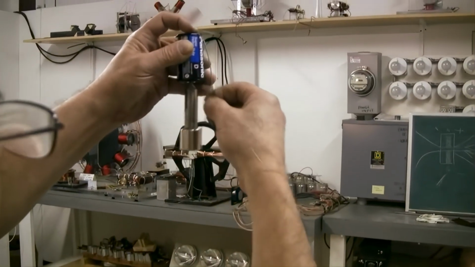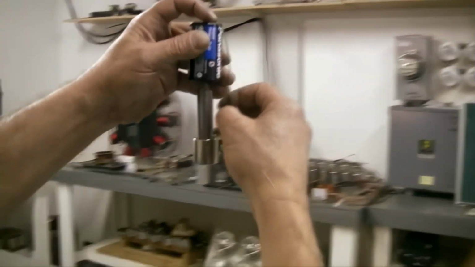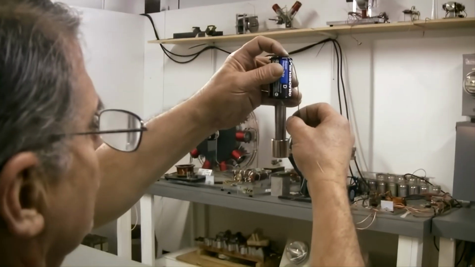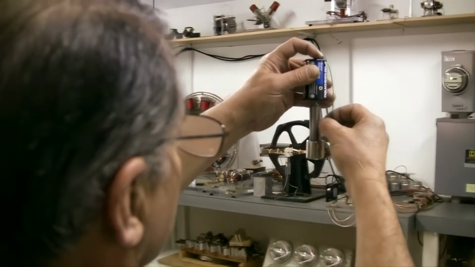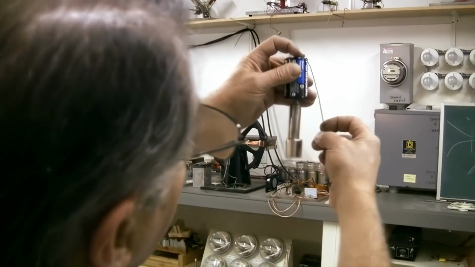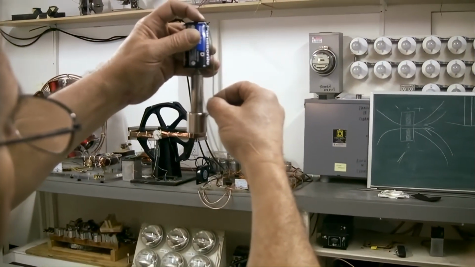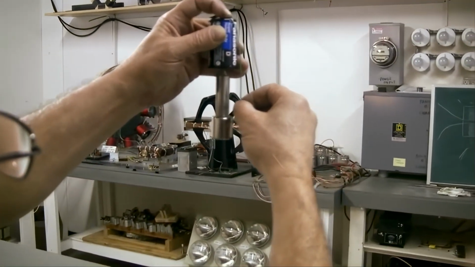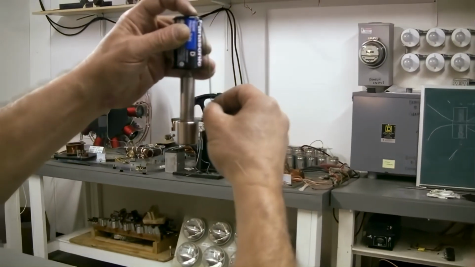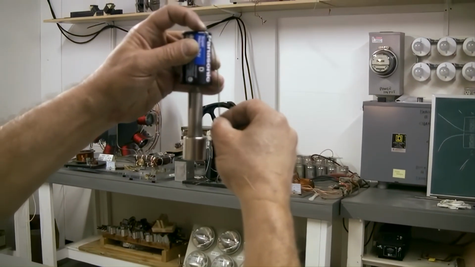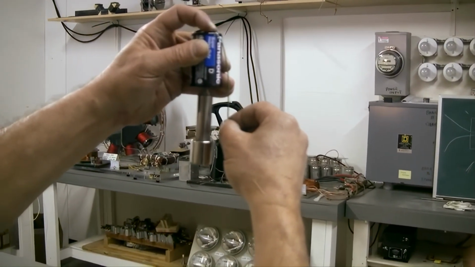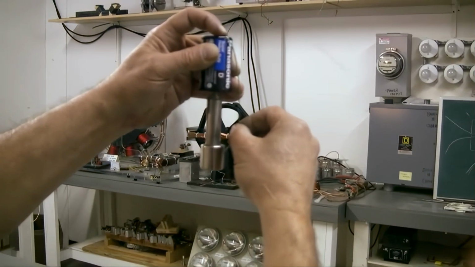And as long as I can make a contact, it's kind of hard to do for this one. It's not really long enough. Here you go. See, that's really going.